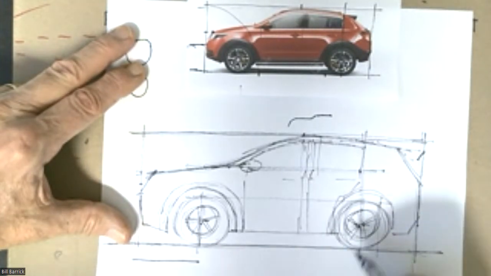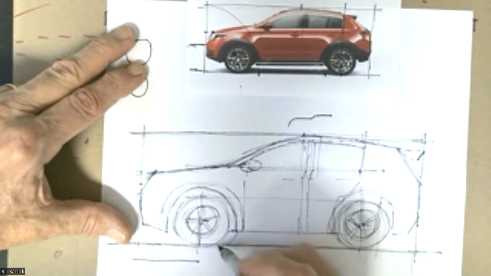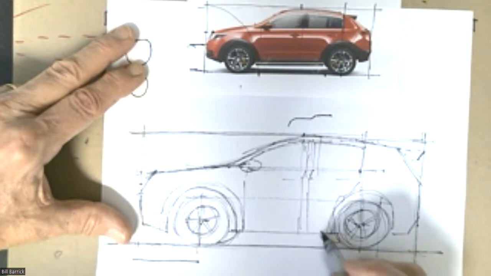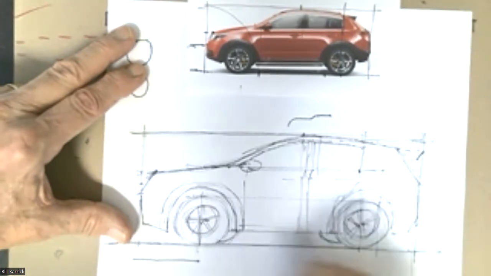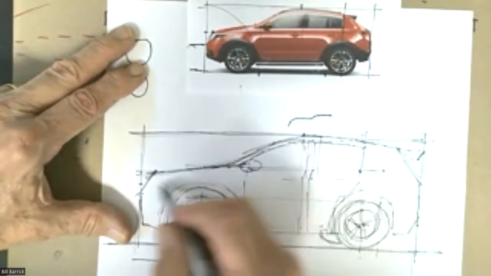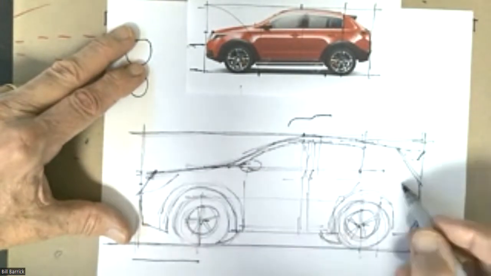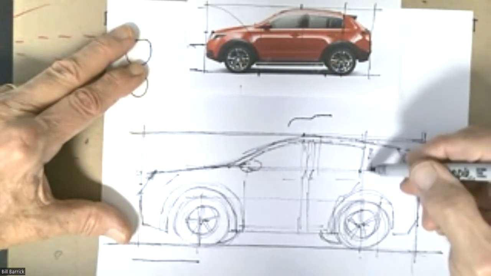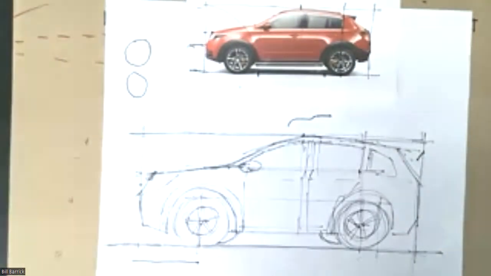Now, to make this look a little more realistic, I do see some of that back tire on the other side of the car. And, you know, I've got the trim has got some thickness, and you got a headlight in here. You know, you can put all that stuff in. Okay. I think I started. Okay. That's close enough.